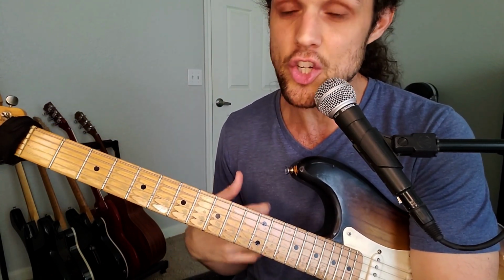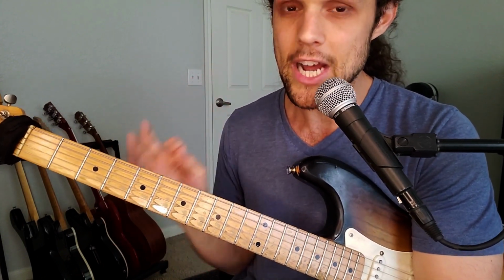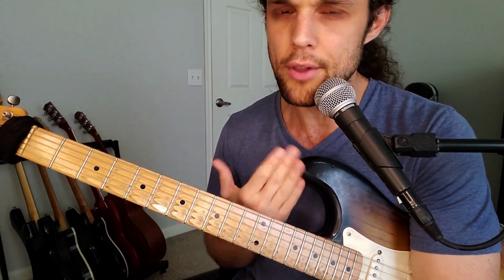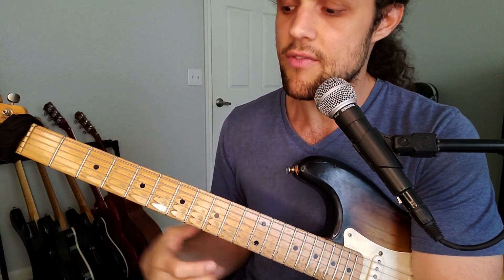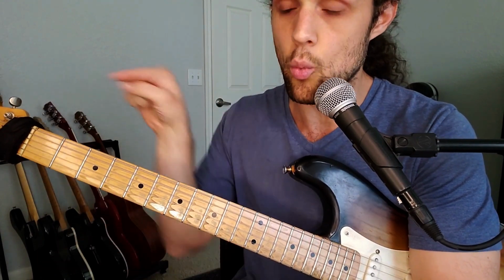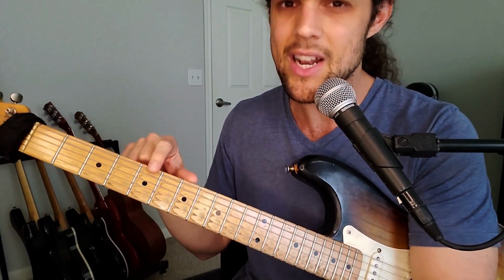In this case, it's actually a good idea to not play the root, because then that means we will always be playing notes that are going to gel perfectly with the chord. Now, of course, if I'm in the lower register where the root is naturally living within the chord voicing or within the track or within the band that I'm playing with, then I can sneak it in.